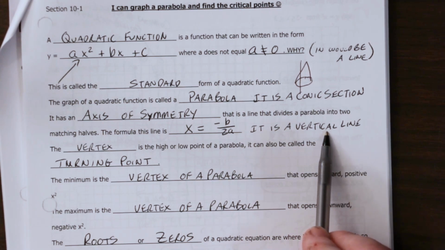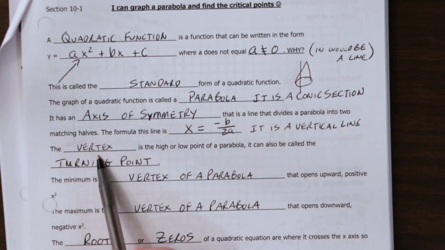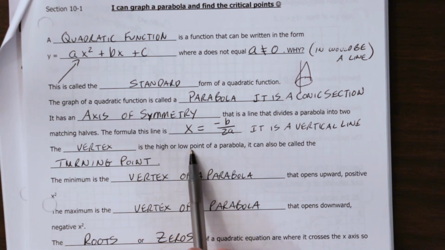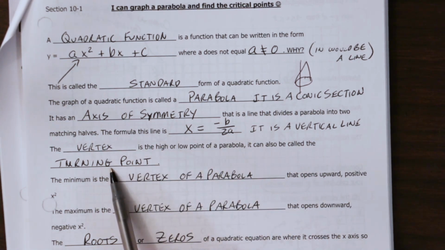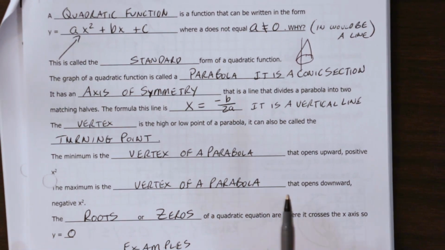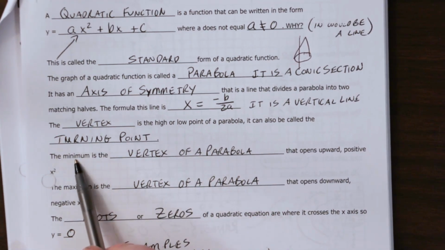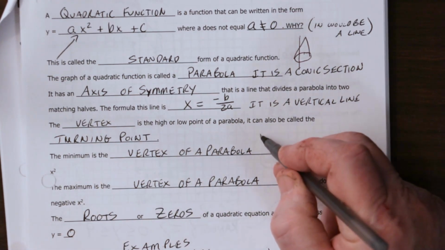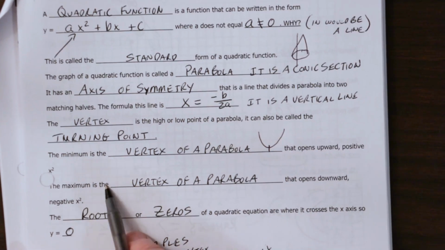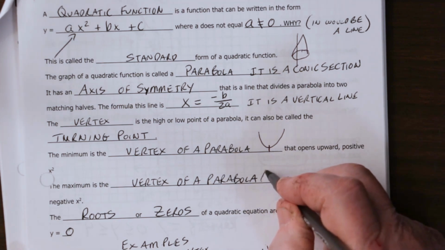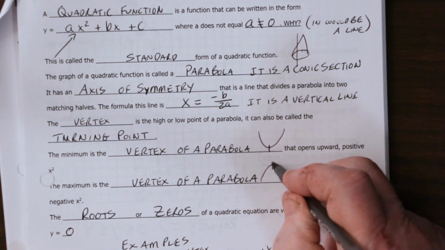Okay, now on that vertical line, the vertex, which is the low point or the high point of the parabola, and sometimes they refer to it as a turning point. Turning point, vertex, interchangeable. Now that vertex or turning point is called a minimum when it's a smiley. Okay, so there it is right there. And it's called a maximum when it's a frowny. So if you had that going this way, there it would be right there.